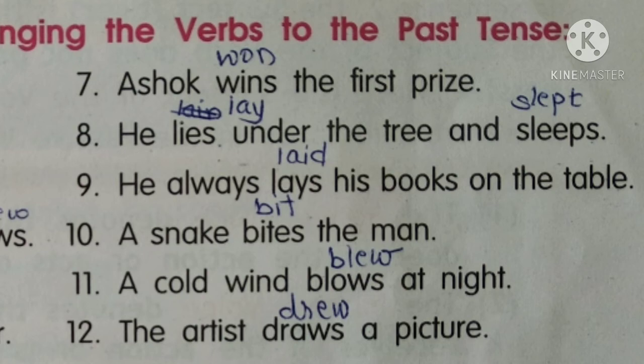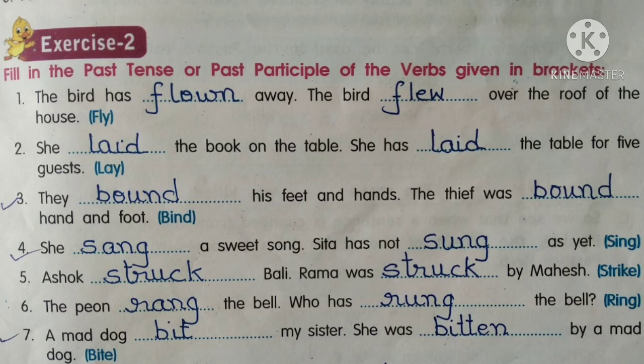11th, a cold wind blows at night. So blows is your verb which we change and we write a cold wind blew at night. 12th, the artist draws a picture. Your verb is draws. So that we change it into past and we write the sentence, the artist drew a picture. Let us begin with exercise 2.